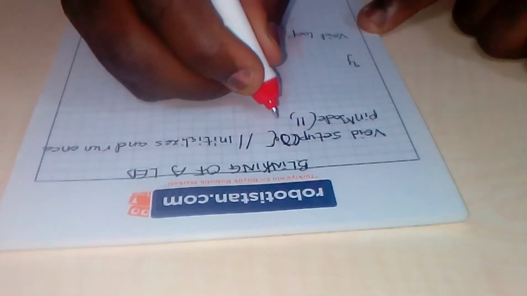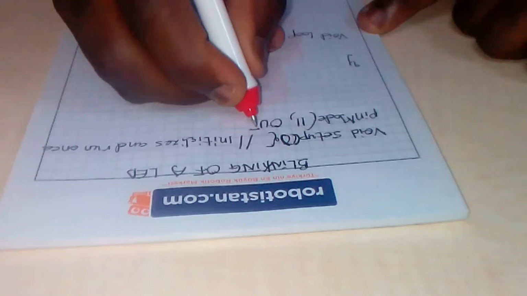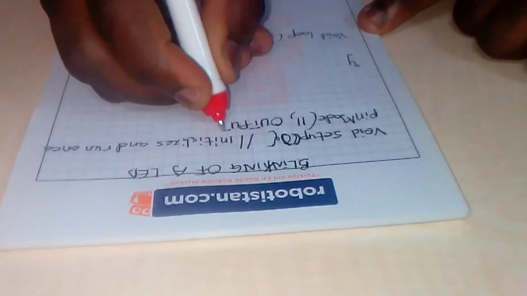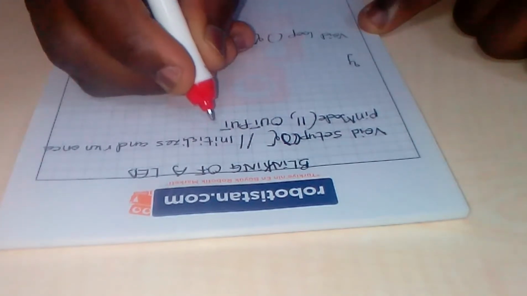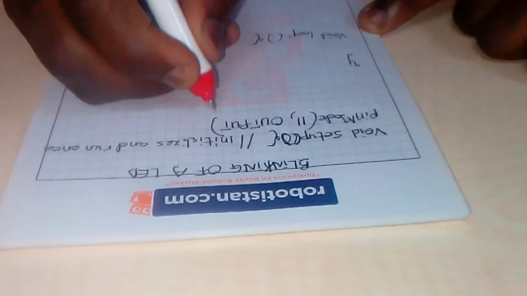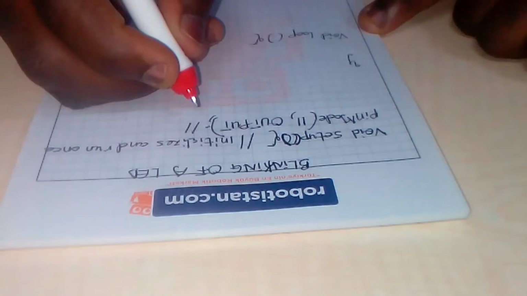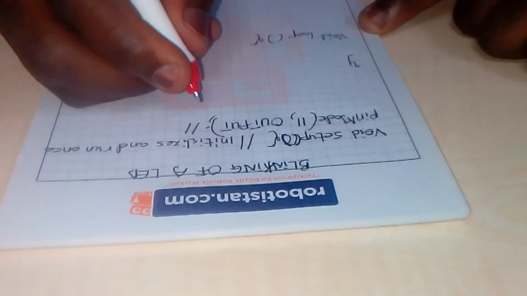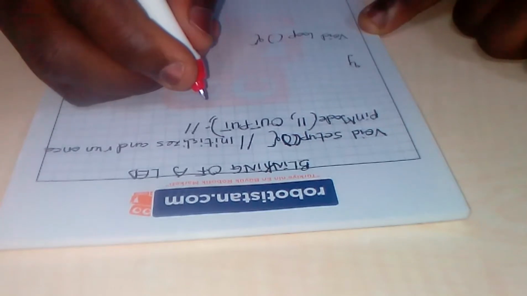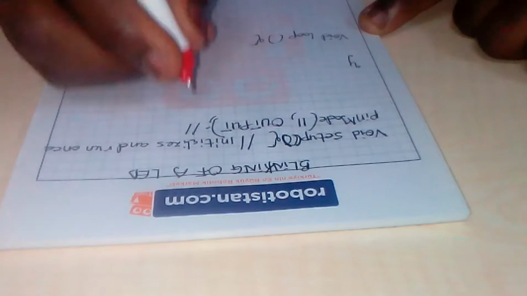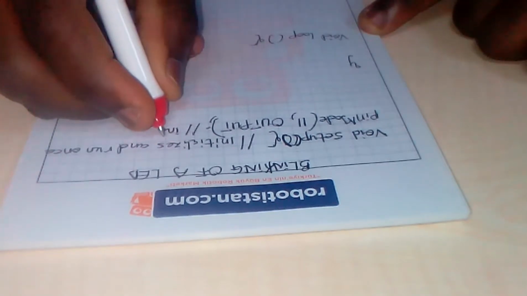Now we write it as an output. That actually means we want it to blink out. In a digital we use output actually. This actually means we initialize pin 11 as an output.